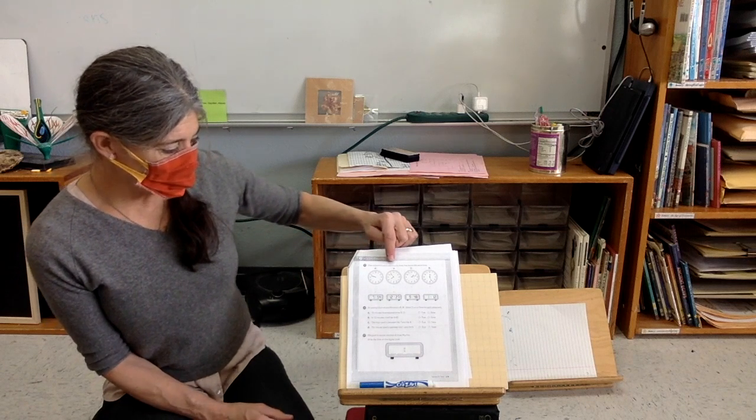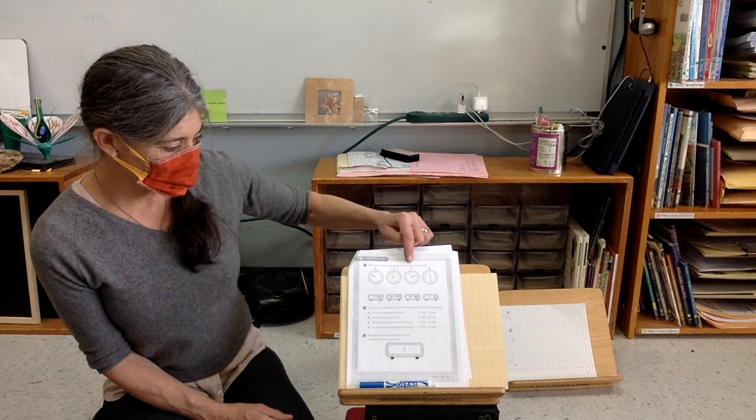Draw a line from each clock to the clock that shows the same time. Who would like to do A? Griffin.